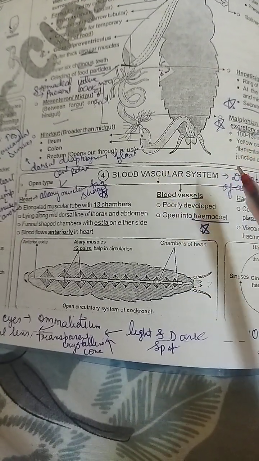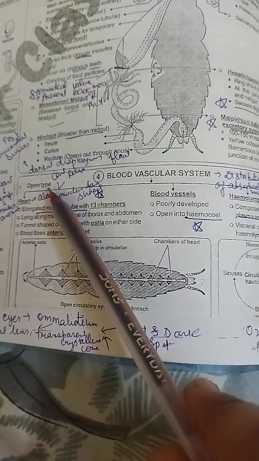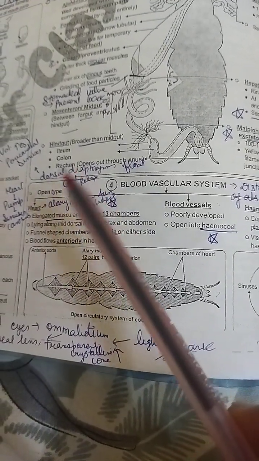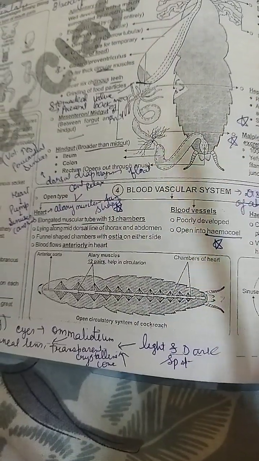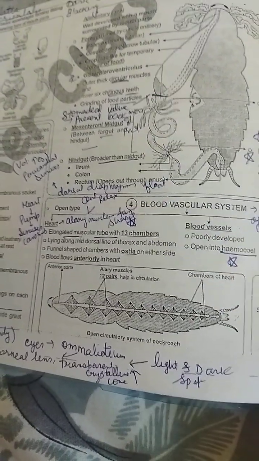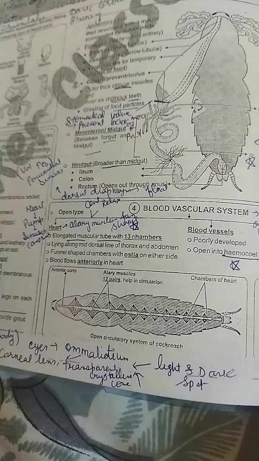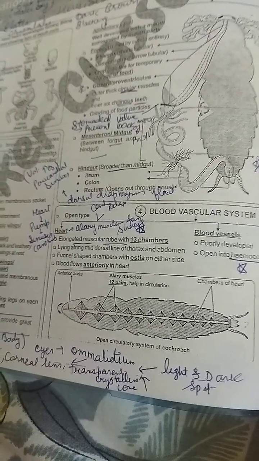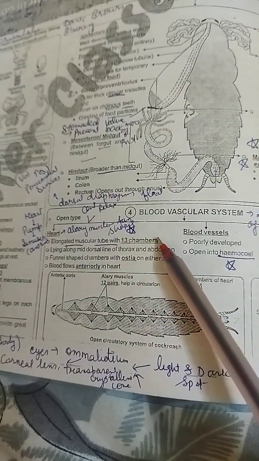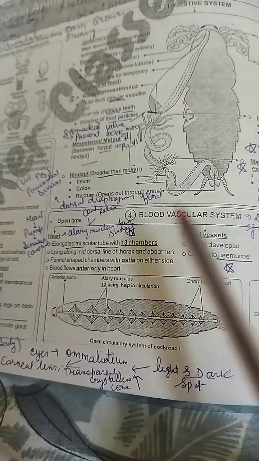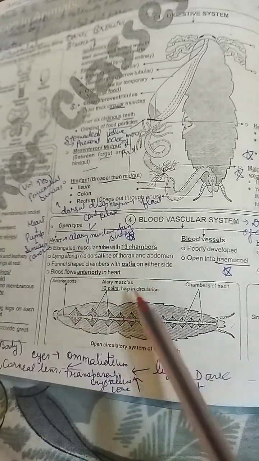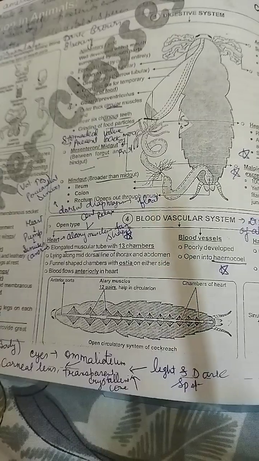In the cockroach, the blood vascular system is of which type? Open type. What do you mean by open type? In the open type, the blood flows directly into the open spaces. No blood vessels are there. The other type of blood vascular system is the closed type. In the closed type, the blood always flows in the blood vessels, that is, in the arteries and veins. But in the cockroach, there are no blood vessels, no arteries and no veins. Blood flows directly into the open spaces, which are known as the sinuses.